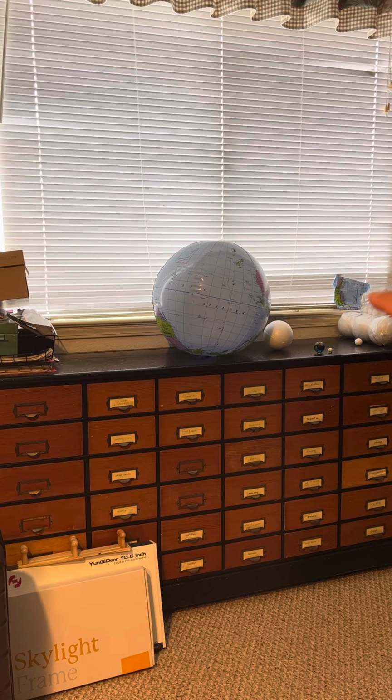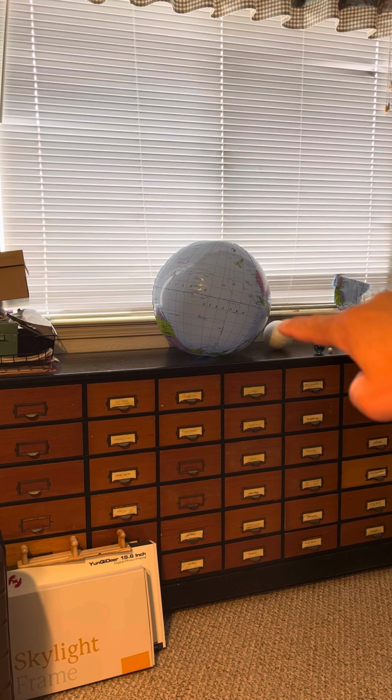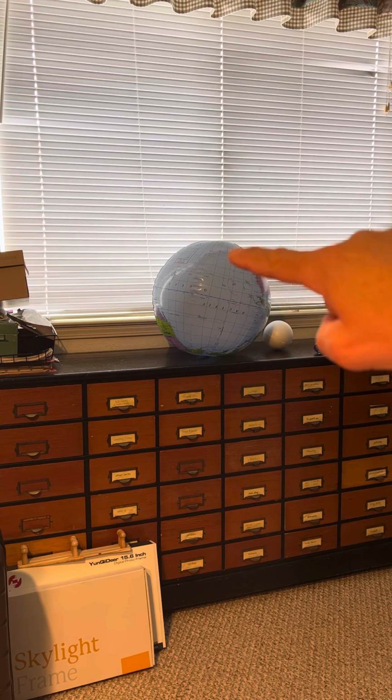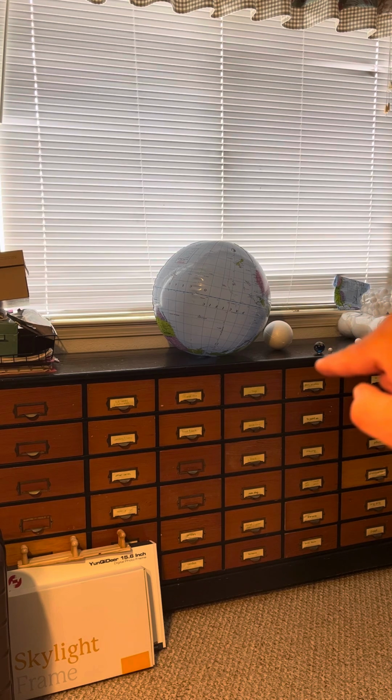I'm trying to work out a model to represent an eclipse. In the background, you can see I have a beach ball globe and a smaller styrofoam sphere that's 1/4 the size of this. Four of these stacked on top of each other would come up about that high. This would be the moon and this would be the earth. And then I have some other models. There's an earth and a tinier moon and so forth.